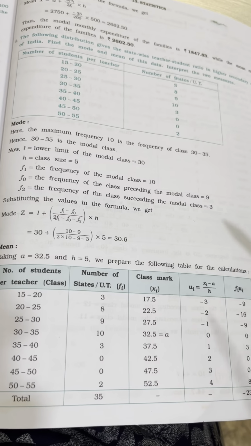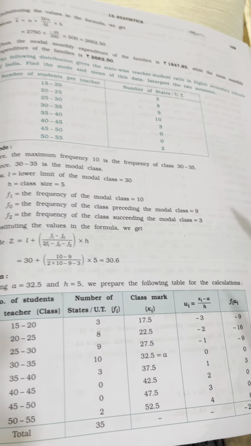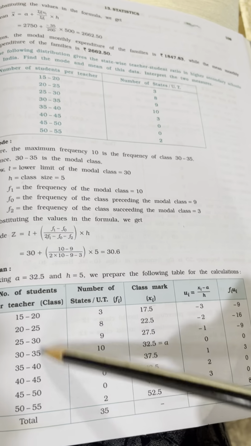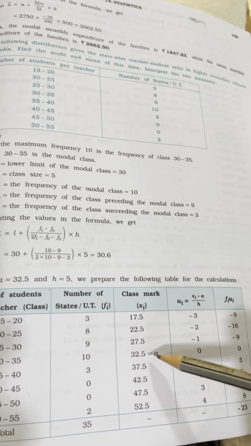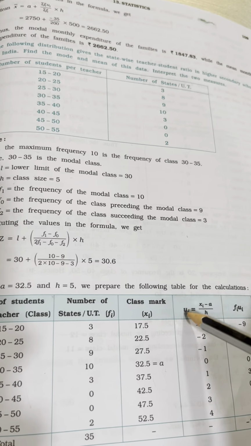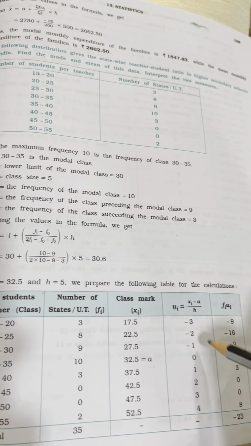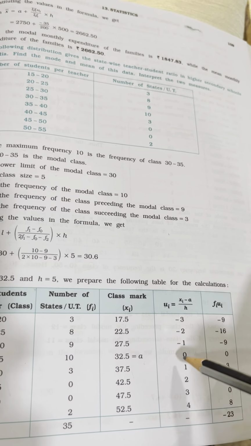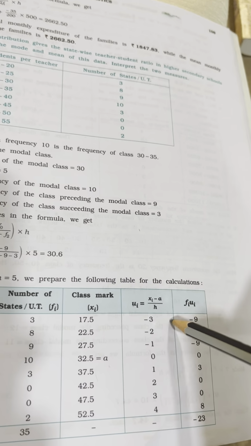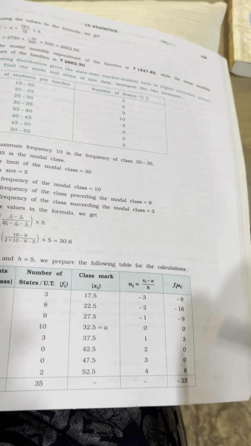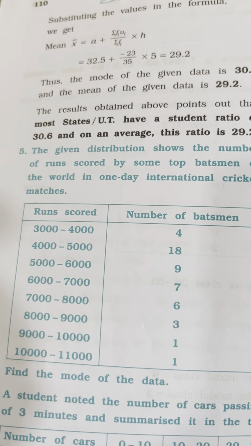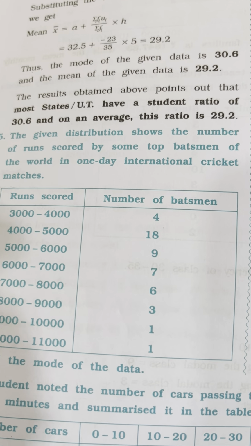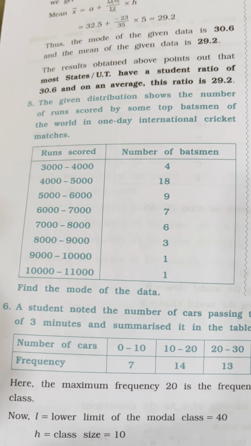Then in the second step we find out the mean. Classes, f, class mark, decide A. ui = (xi - A) / H: minus 3, minus 2, minus 1, 0, 1, 2, 3, 4. fi ui, chalo, then you get minus 23. So put the values and you get the answer 29.2.